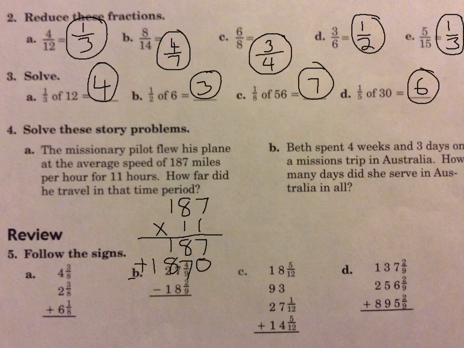Now we're going to add up our numbers. I get 7. 8 plus 7 is 15, carry the 1. 1 plus 1 plus 8 is 10, carry a 1, and 2. And so our answer is 2,057 miles.